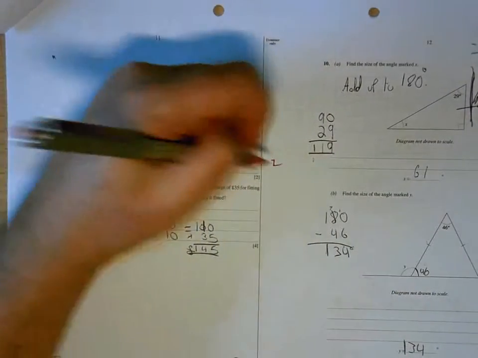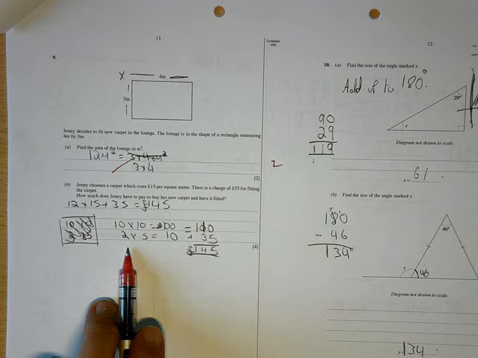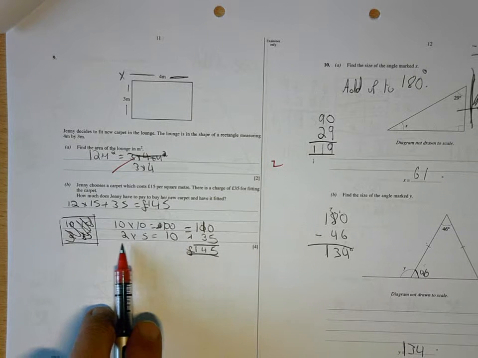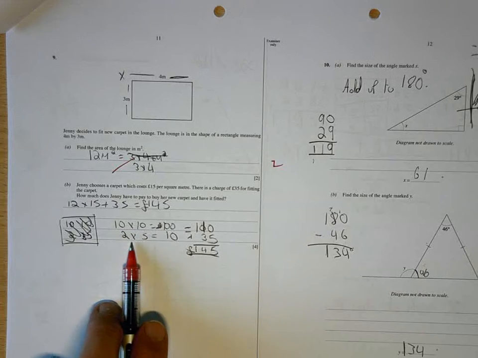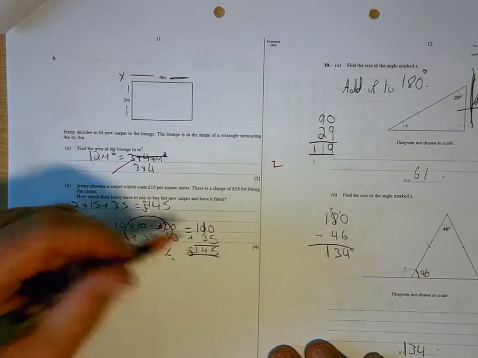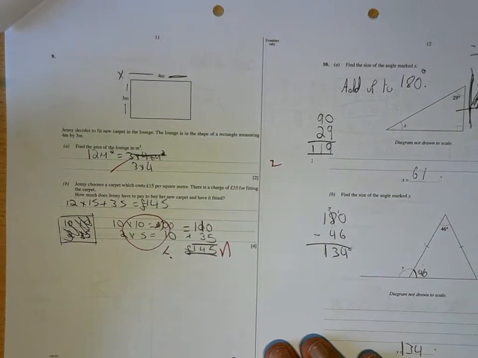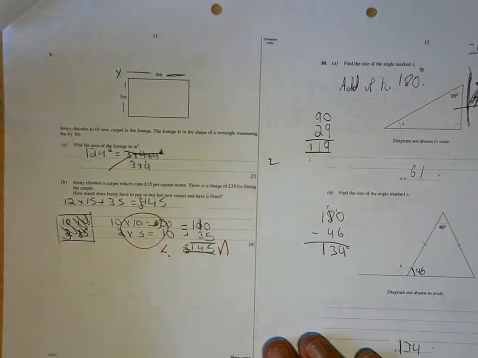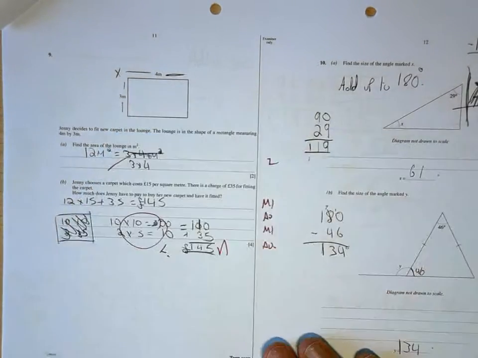3 times 4 is 12, and here you're trying to do 12 times 15, but that's not how you do 12 times 15, and then you're adding that on, so for you that's the right answer. Okay, so it's you multiplying that's letting you down there, but your method is fine.